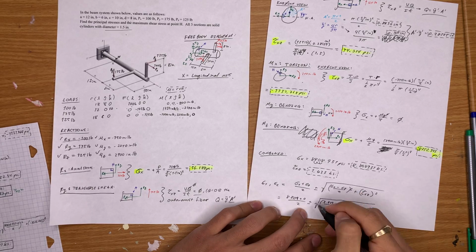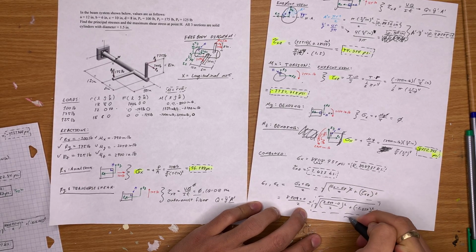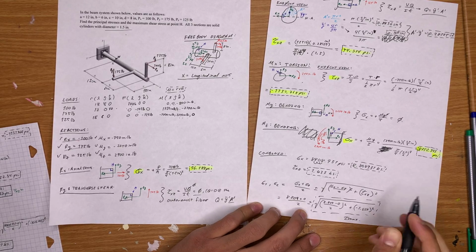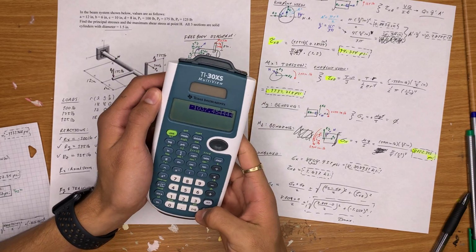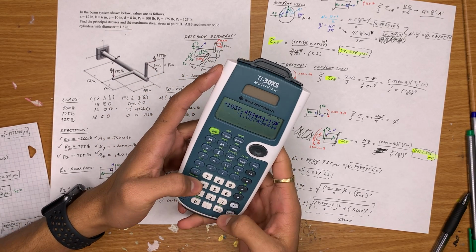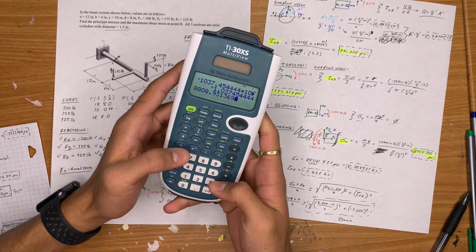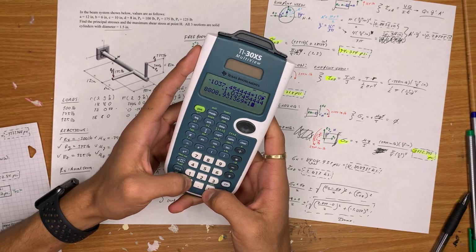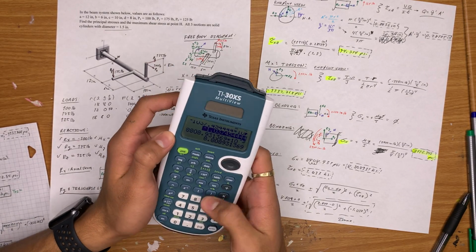Something to note is that this is our tau max value, so we should calculate this first. Times 10 to the minus 3 to convert. I will also convert this value times 10 to the minus 3. So now we're in ksi.